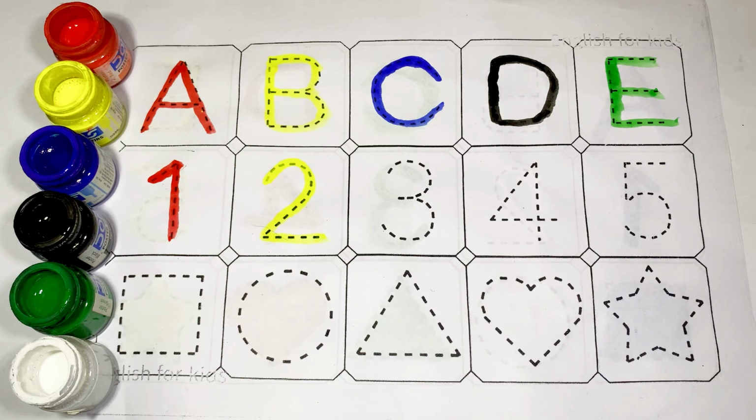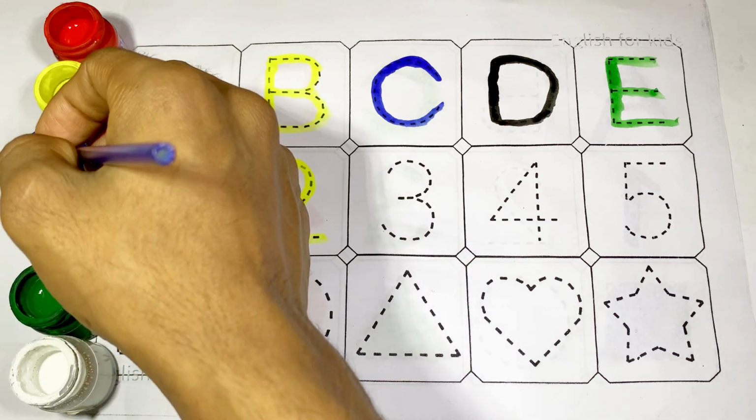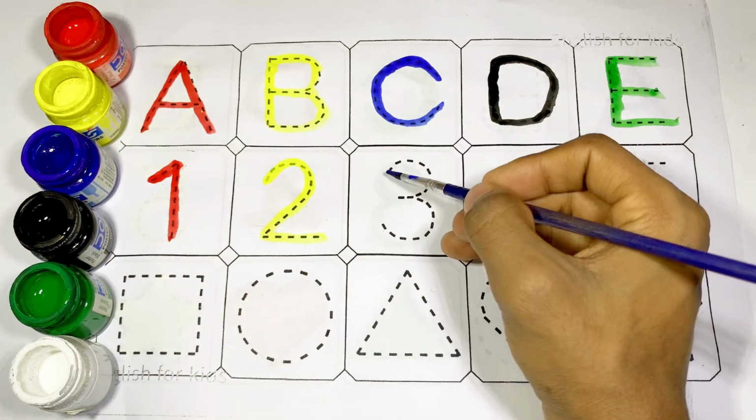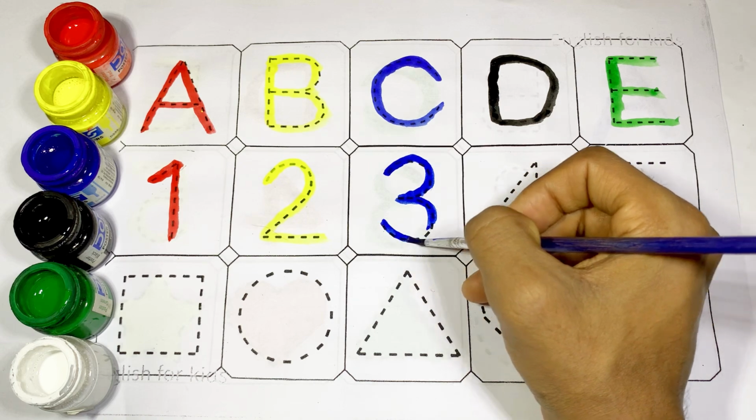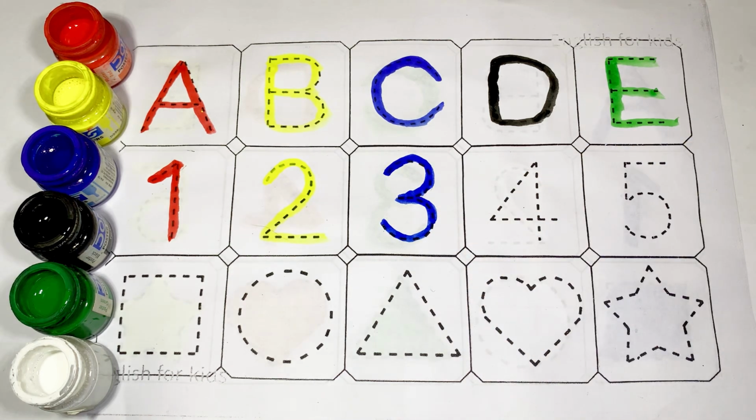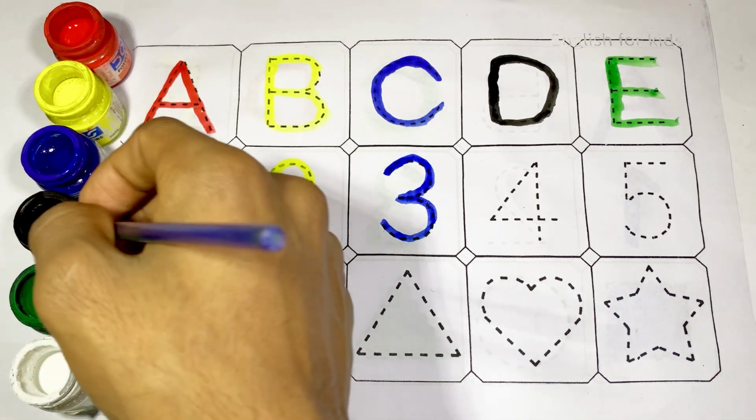Next is 3, the numbers of 3, and use blue color. T-H-R-E-E, 3. Next is 4, the numbers of 4, and use black color.